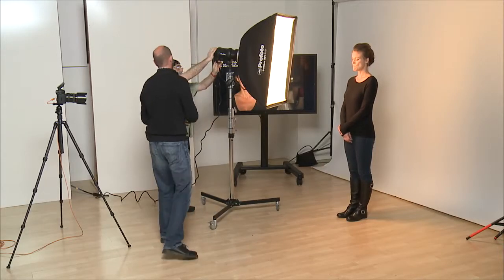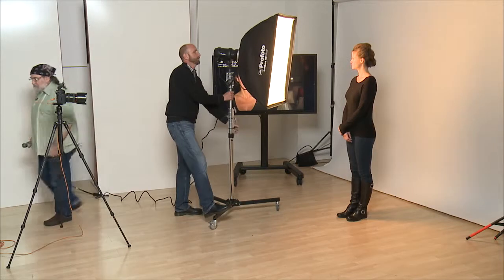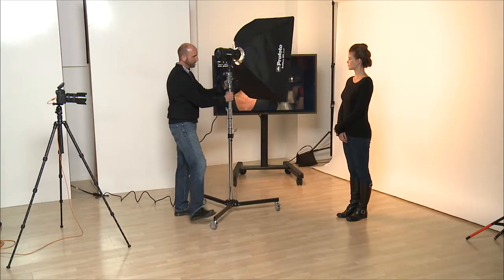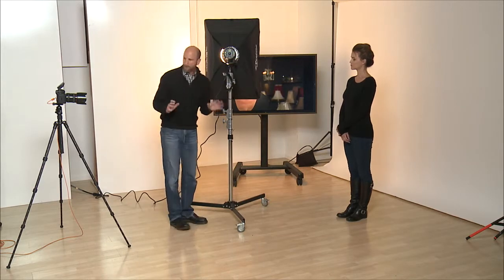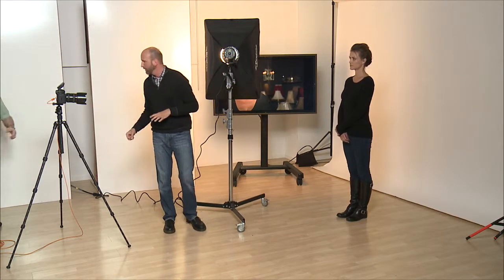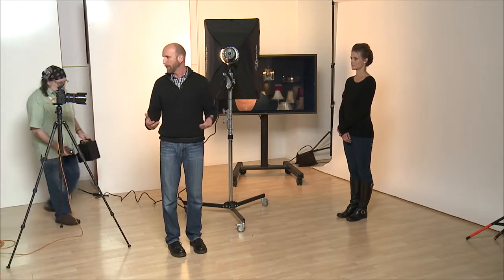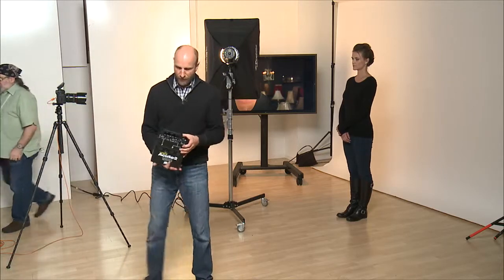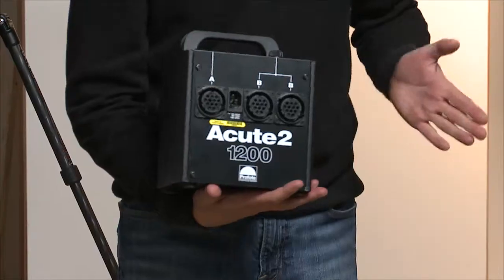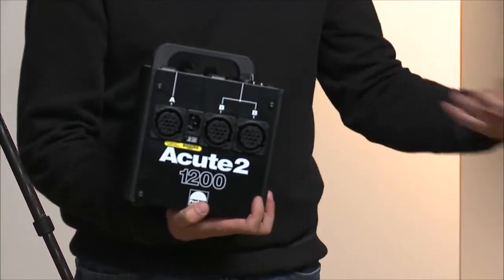So what I'll do, and I'm going to do this, John, so I can show people how to do it, I'll have you hold that. On the back of the flash, there are some controls. And this is consistent. Do we have that Acute 2 pack that we can show? This is consistent across different studio lighting controls. So this is a different kind of studio lighting system. This is an Acute pack. And this is something that you'll see, not just with ProPhoto, but many, many brands.